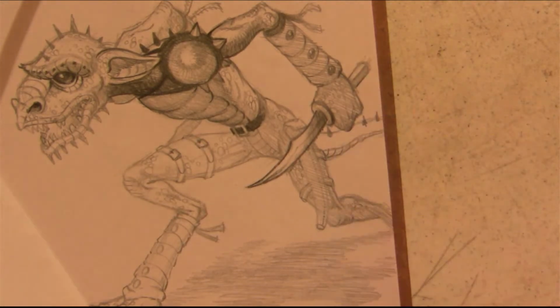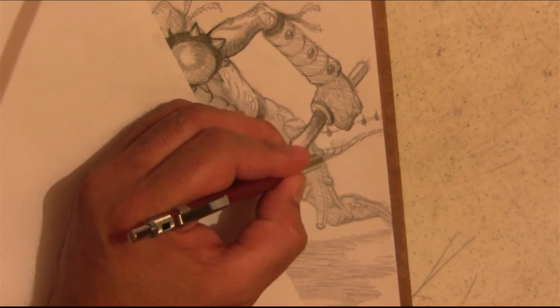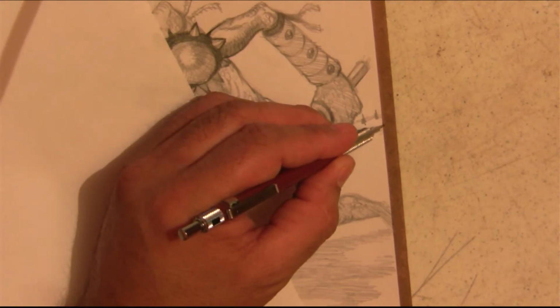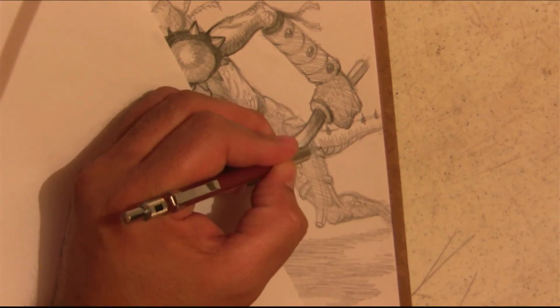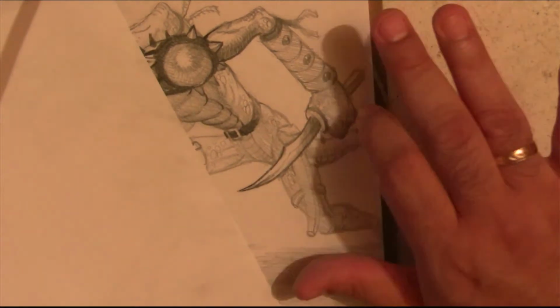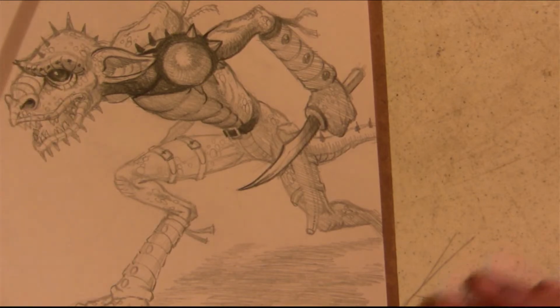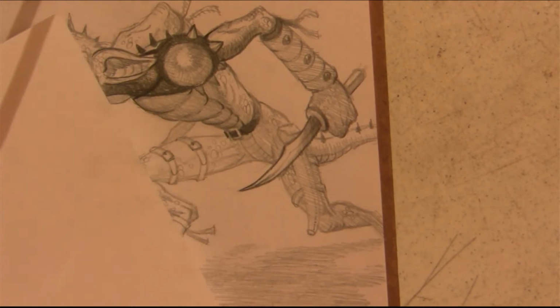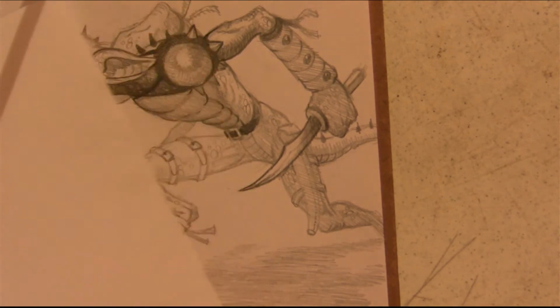And this tail is going to be light too. I just sort of shade the bottom part of it and leave the top part with a highlight. Well, I guess I don't have to, but I will leave it like that.